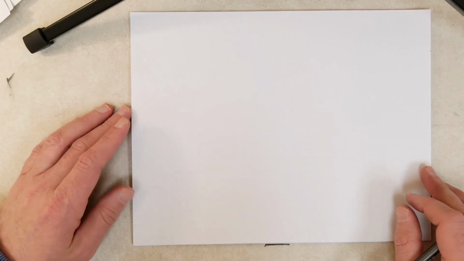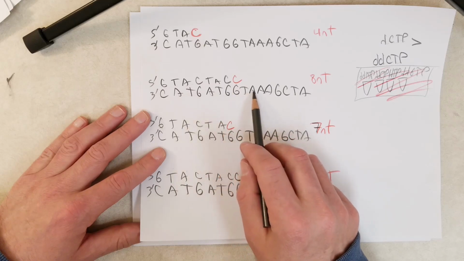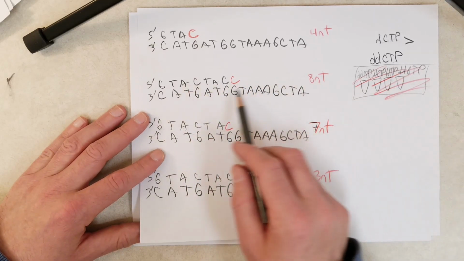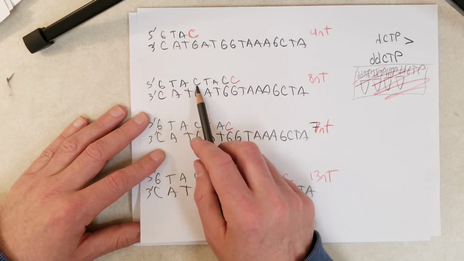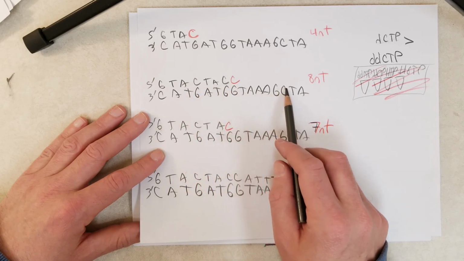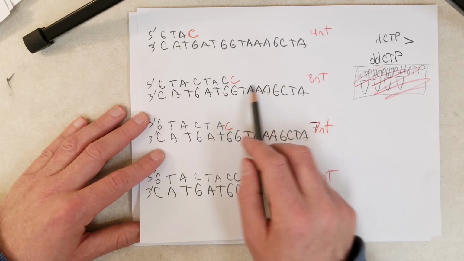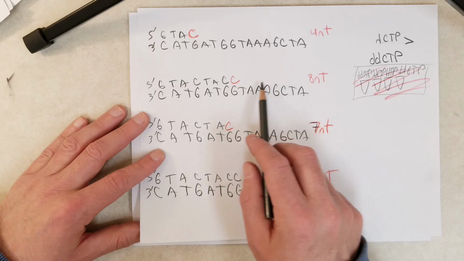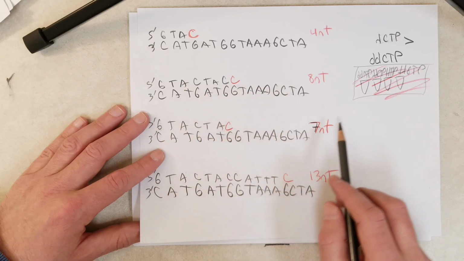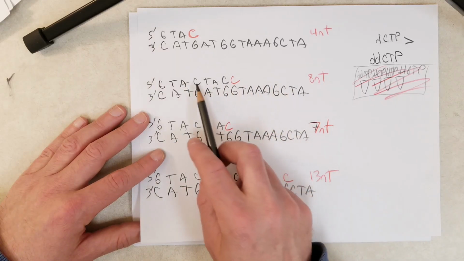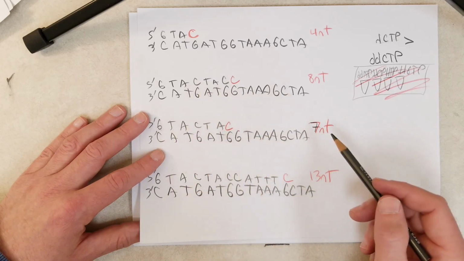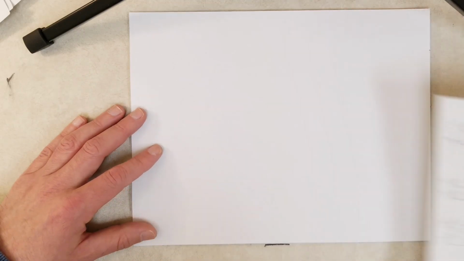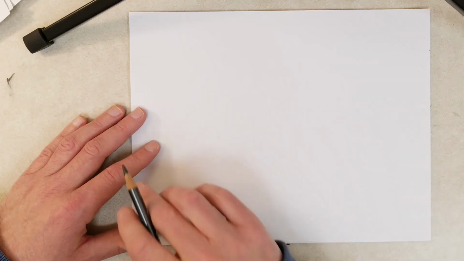The same thing would happen with the others, but the lengths of the DNA would be different depending on the positions. If we're doing G next, then the positions would change depending on the location of the C's, right? I think there's only one C in here, so there'd be only one DNA molecule synthesized if we put in ddGTP. I think, well, you know what? I'm going to address that later. Okay. And we would need to do ddTTP also.